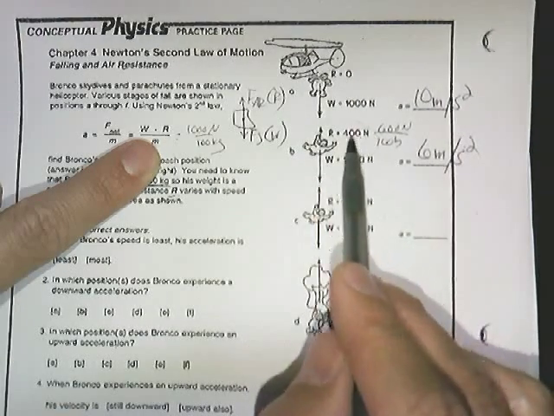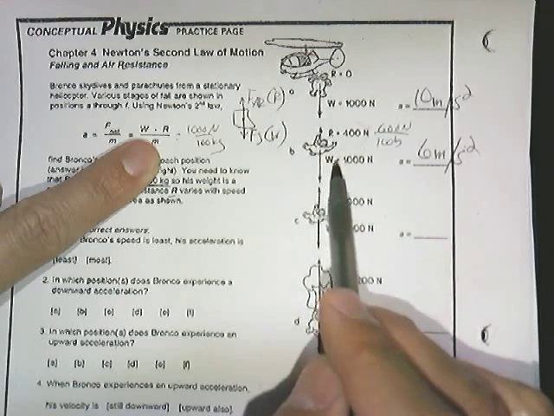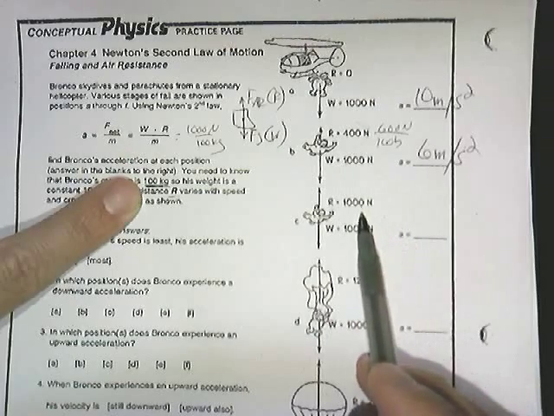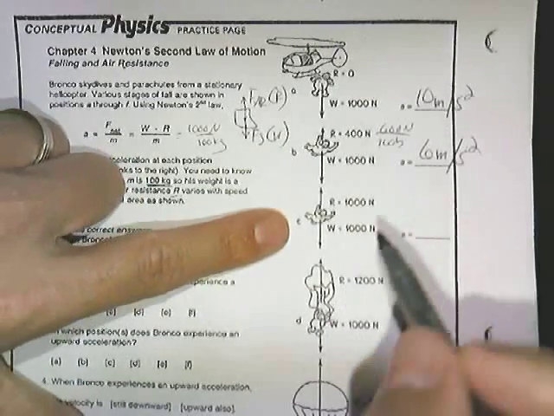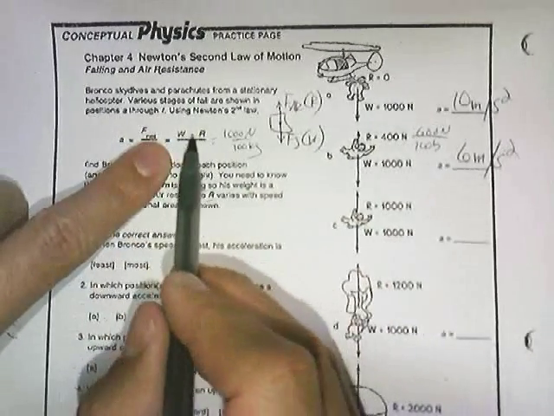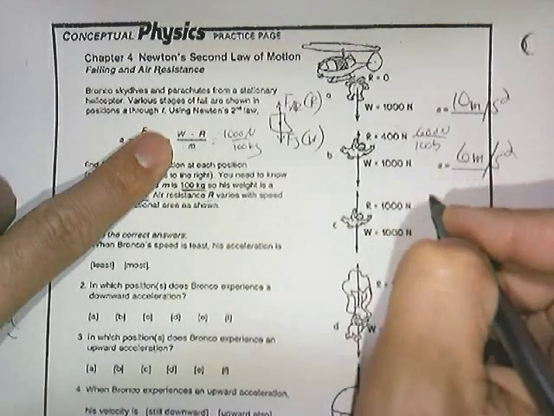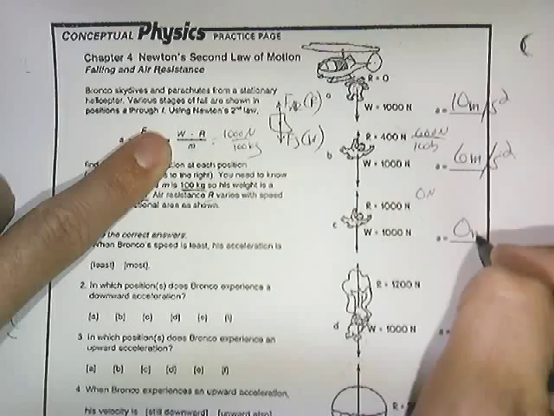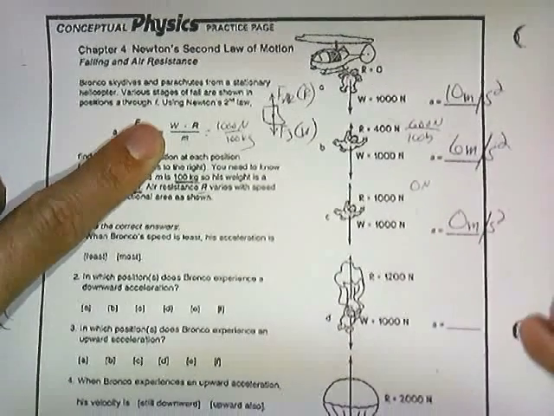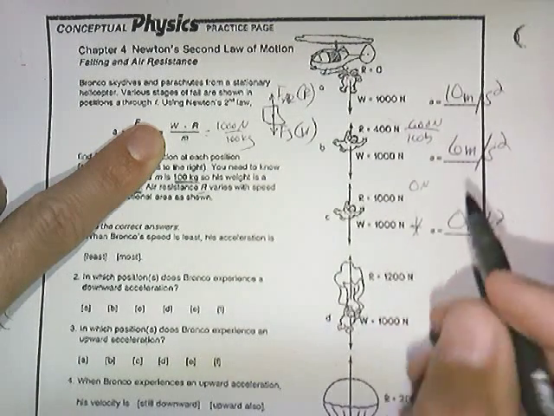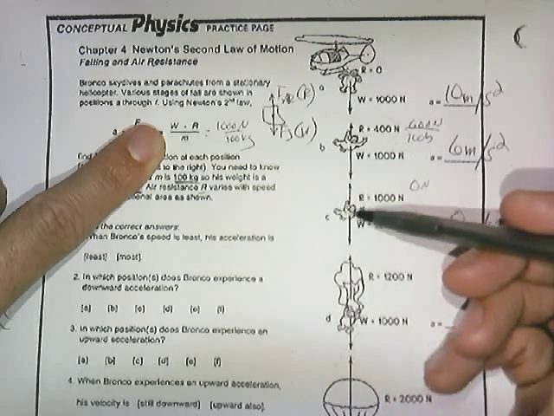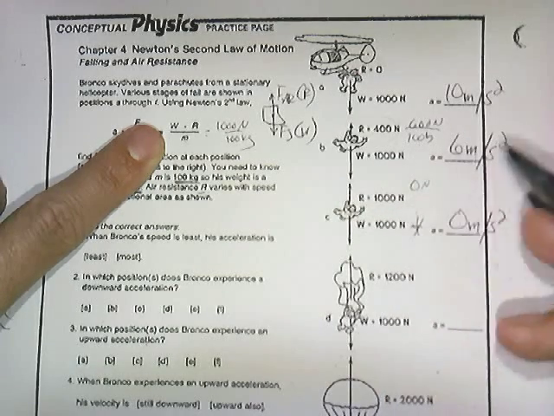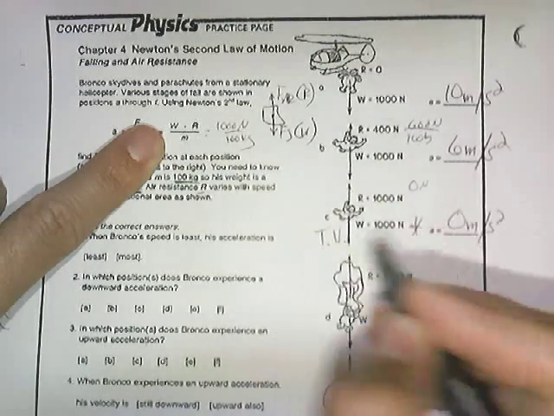Here, not so much, because F of G, gravity, isn't the only force acting on him downward. So moving on. Letter C. If the downward force is equal to the upward force, I have 0 newtons of net force. The acceleration is 0 meters per second squared. Here, he's still falling towards the earth, but the forces are balanced. This would be a constant velocity. We would call this terminal velocity. We'll come back to that.